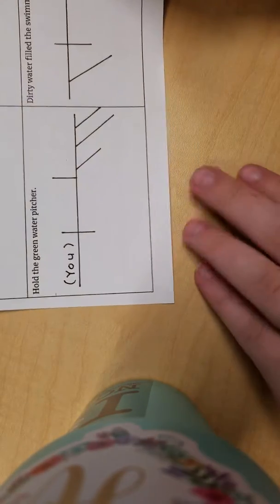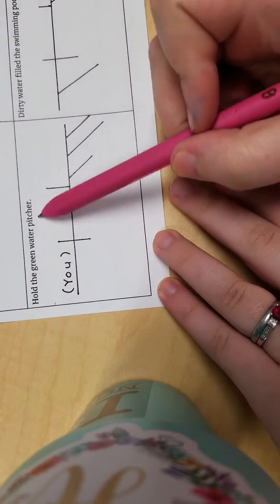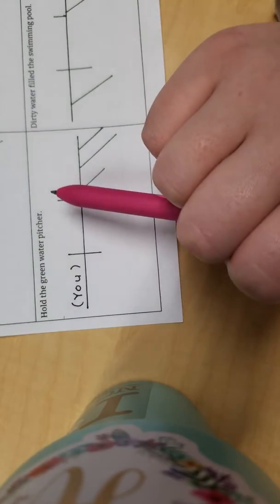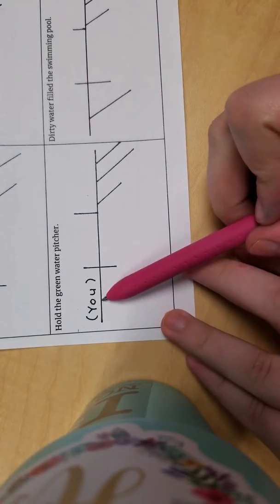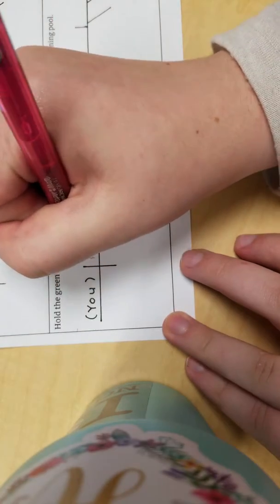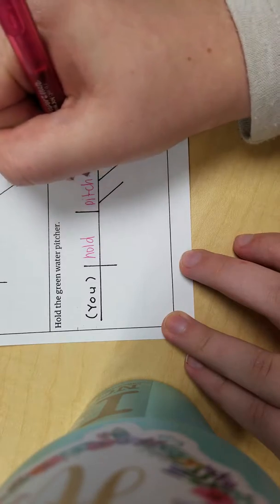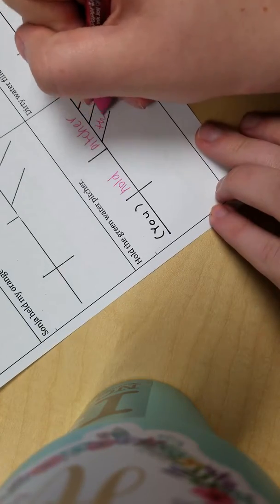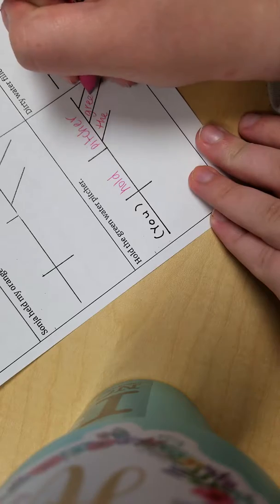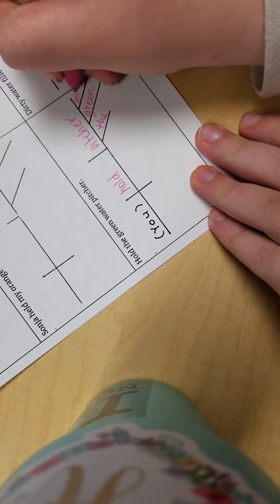Okay, let's do another one on the front. Down here. So, hold the green water pitcher. Now, this is an interesting case. So, when it's a command like this, the person doing the action is you. So, if you look, that's what I put in the subject line for you. So, what are you doing? You're holding. And what are you holding? The pitcher. Then you have some describing words, 3 of them. The green water.